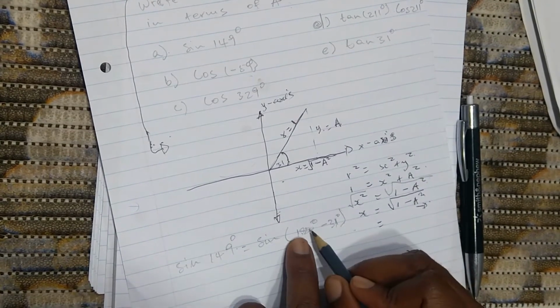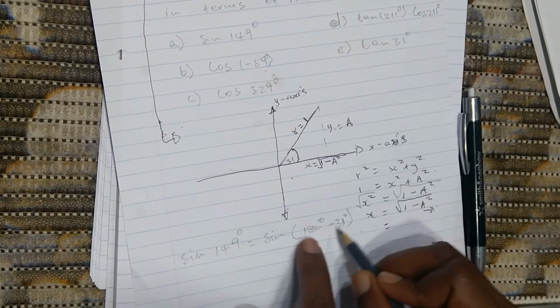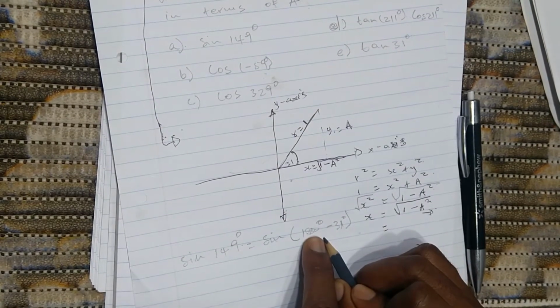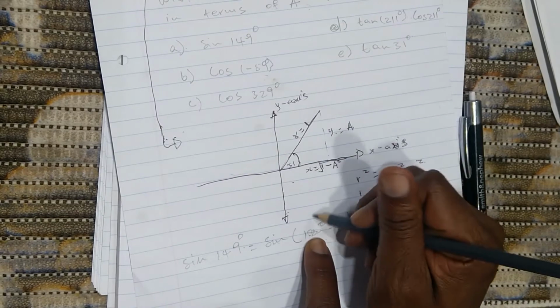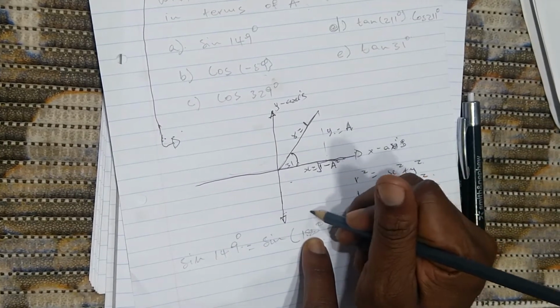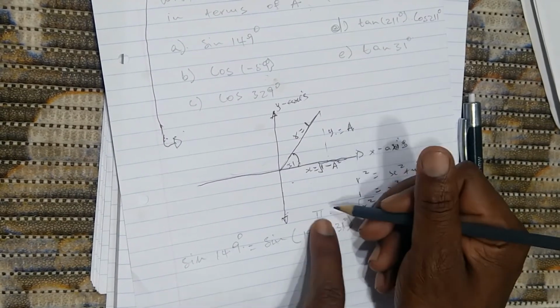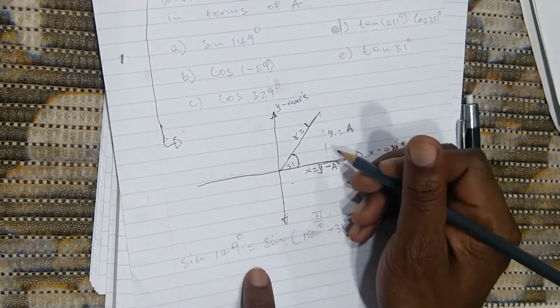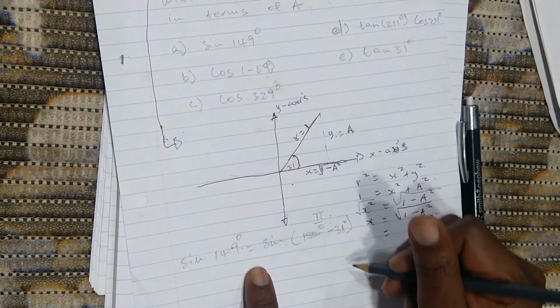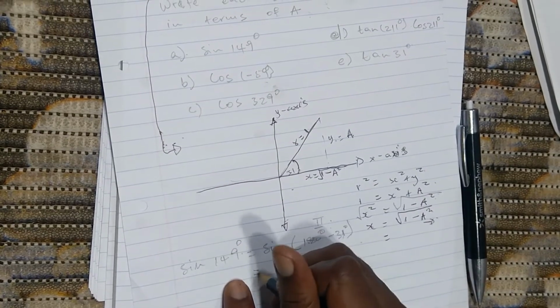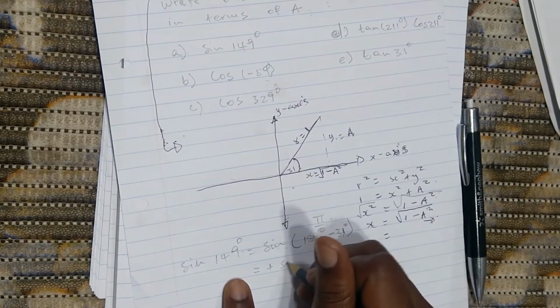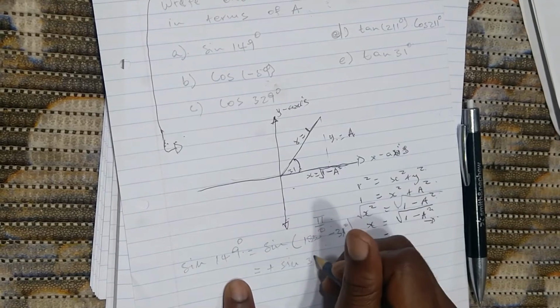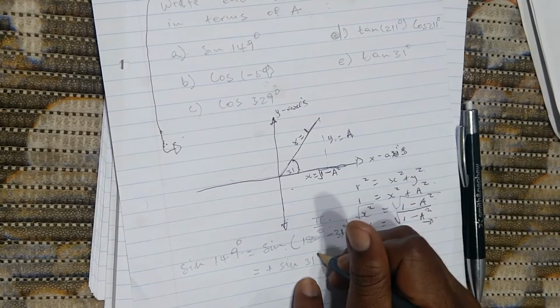So now we've transformed this and expanded it into something like this. This tells us, which quadrant is this? It is the second quadrant. How is sine in that quadrant? The sine in that quadrant is positive. So it's positive sine of 31 degrees.